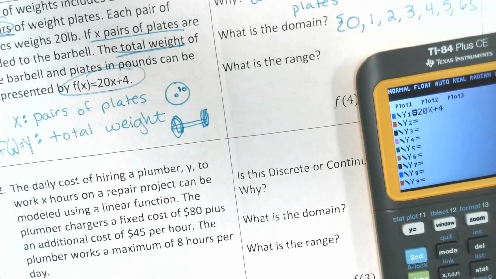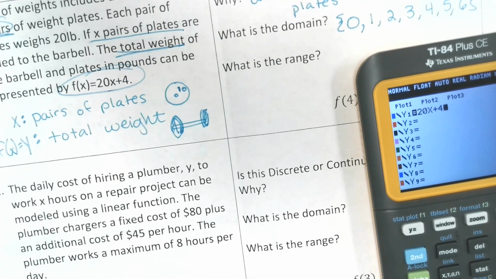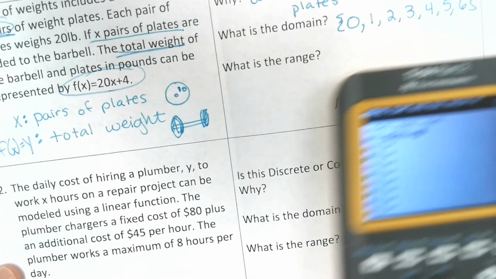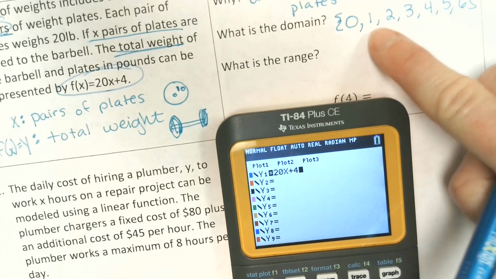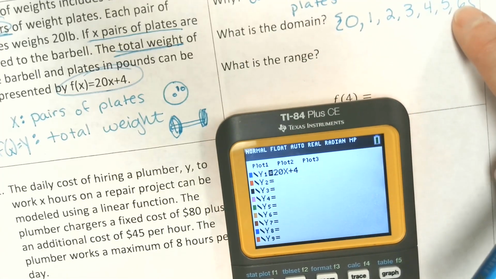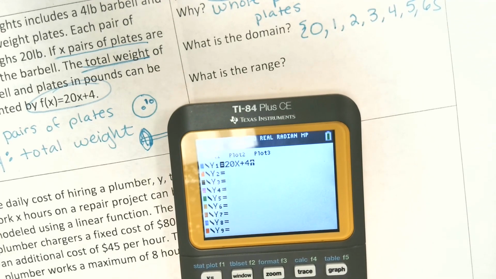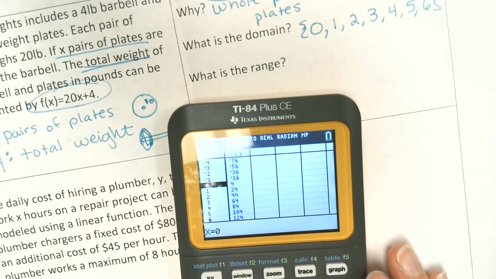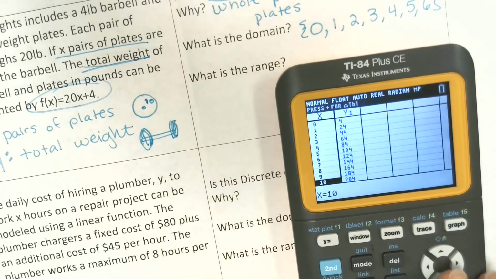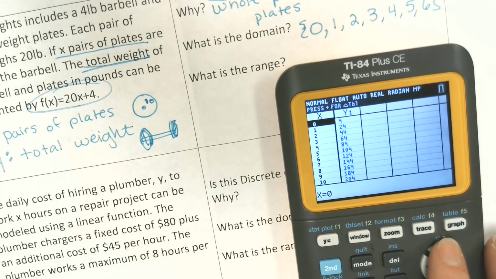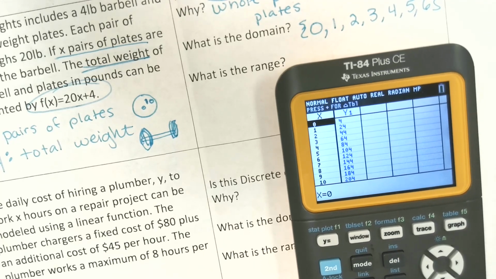So we want to know what the y values are when the x values are 0, 1, 2, 3, 4, 5, and 6. So we're matching them up. So go to the table, second graph, which is your table. And let's find the match.